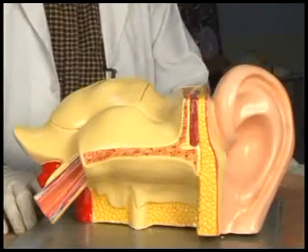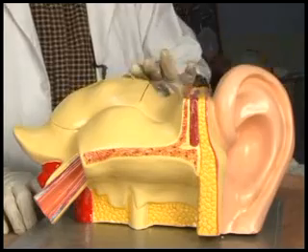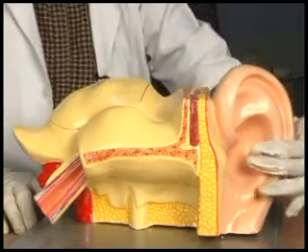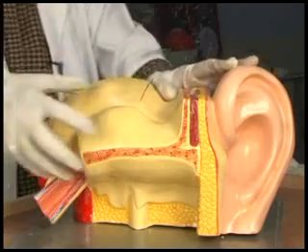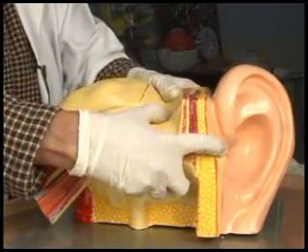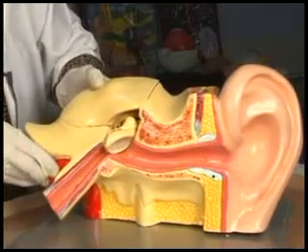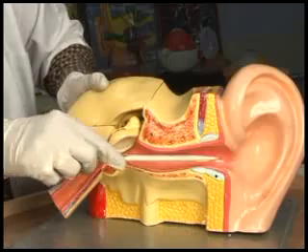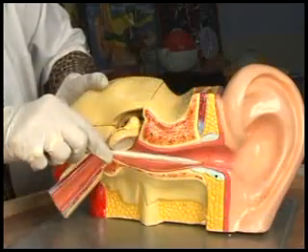The ear comprises the external ear, middle ear and internal ear. The external ear comprises the pinna, which is made up of elastic cartilage. It is continued inside with the external auditory meatus. So this much part is the external ear.